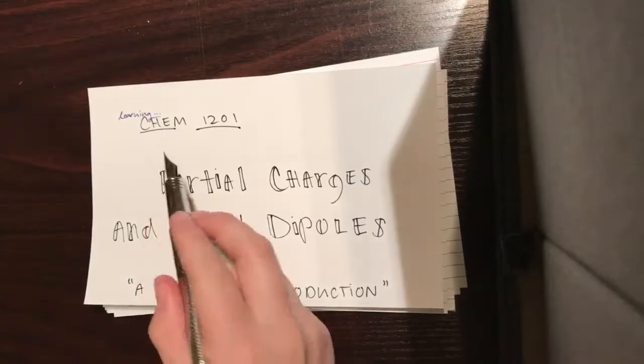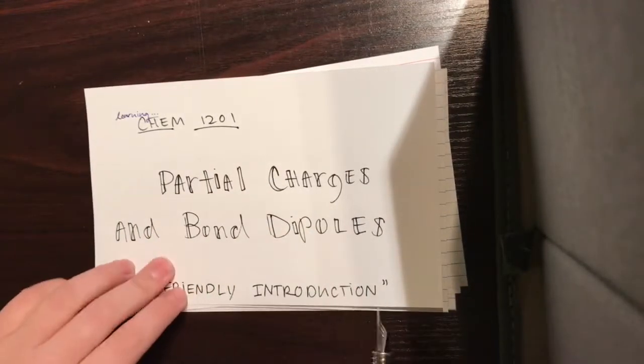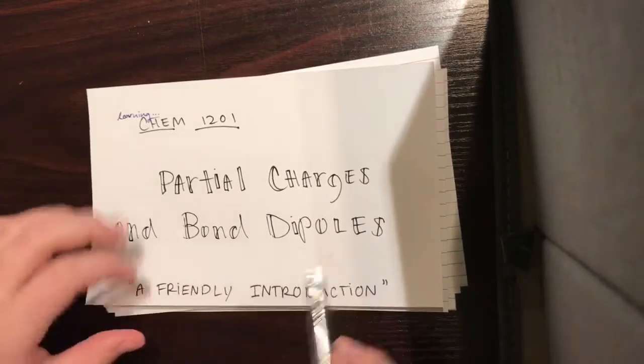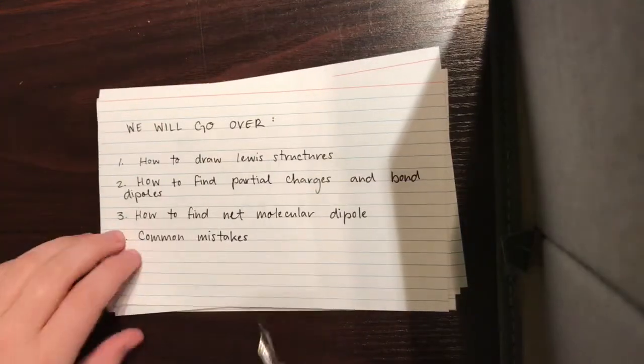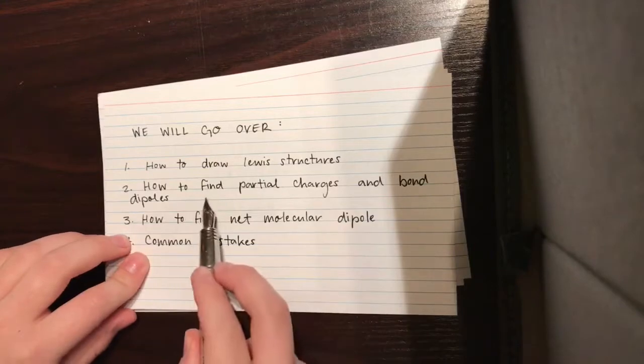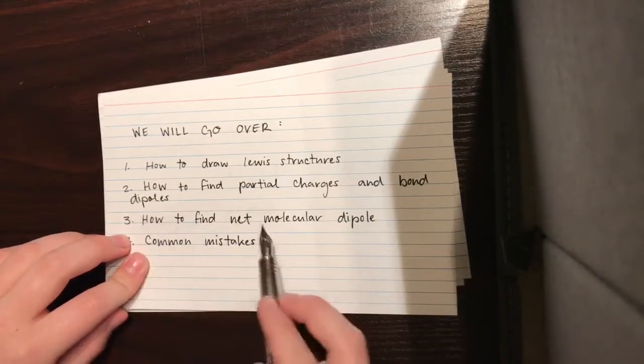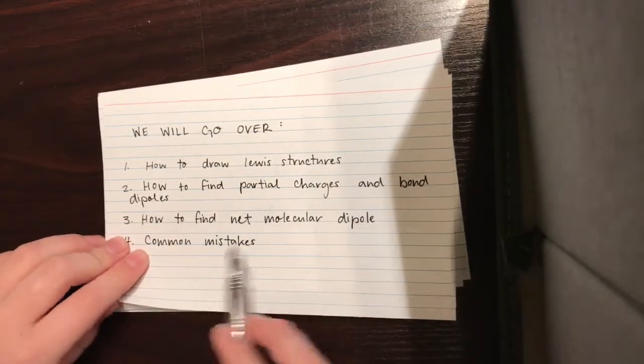Hello and welcome to Learning Chem 1201, where we'll learn partial charges and bond dipoles. Today we'll go over how to draw our Lewis structures, how to find partial charges and bond dipoles, how to find net molecular dipoles, and some common mistakes.